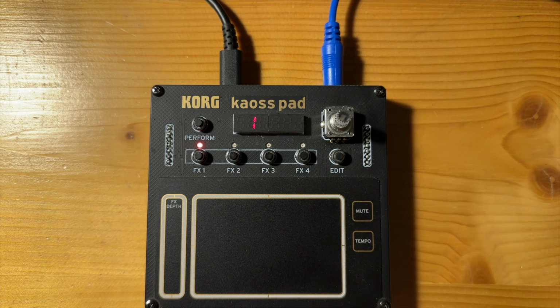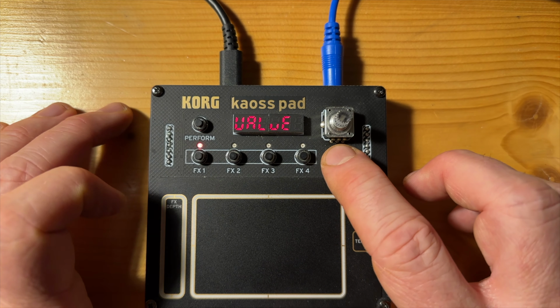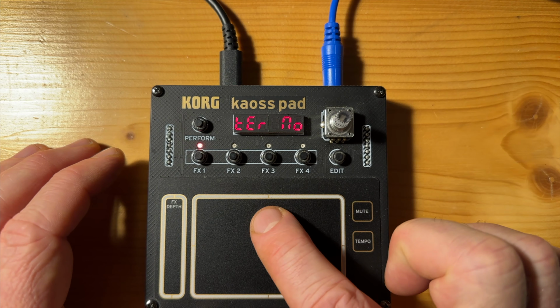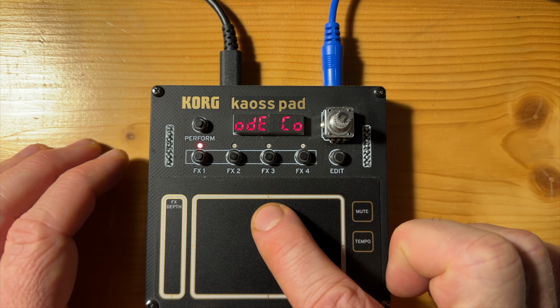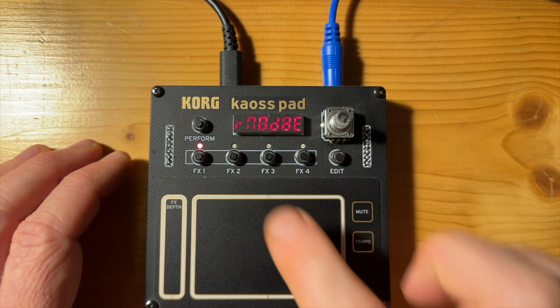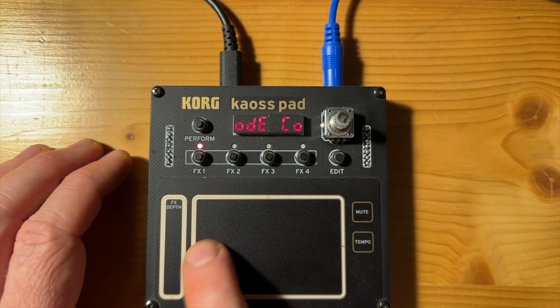Now, increment of 1 in the counter mode. So it simply counts. 1, 2, 3, 4, 5, 6, 15, 17. So you can also always reset to the beginning.